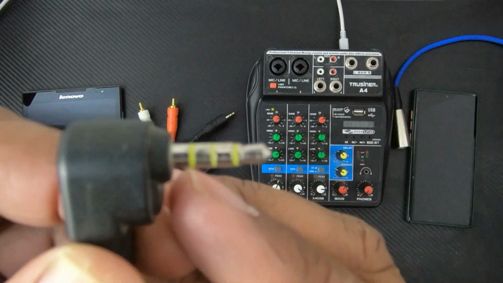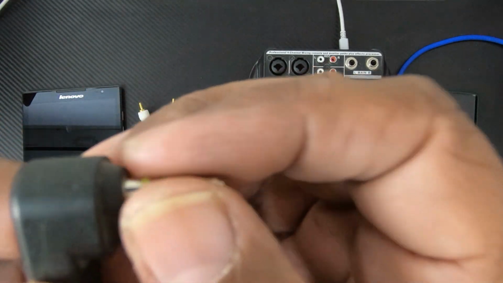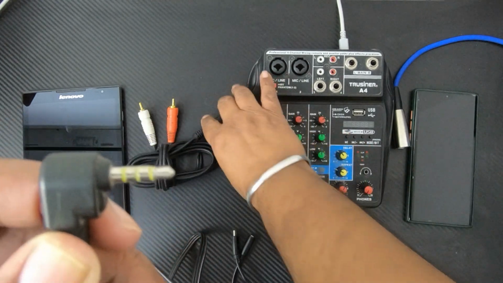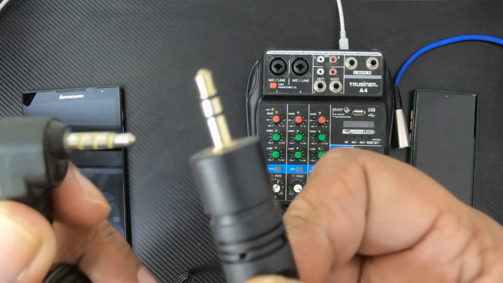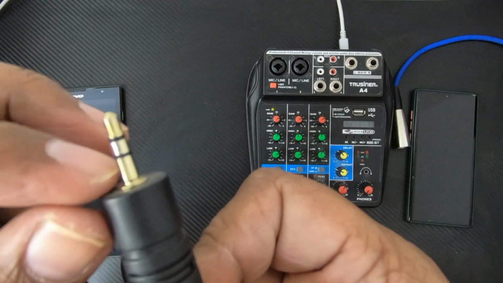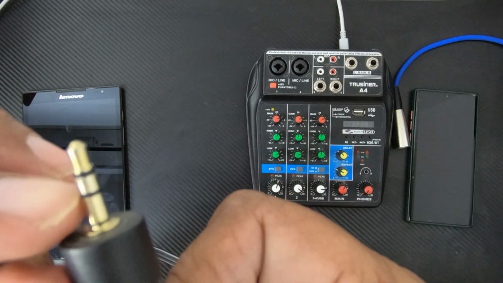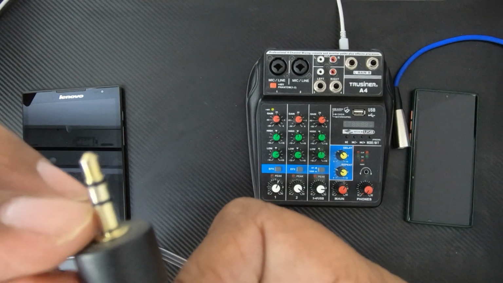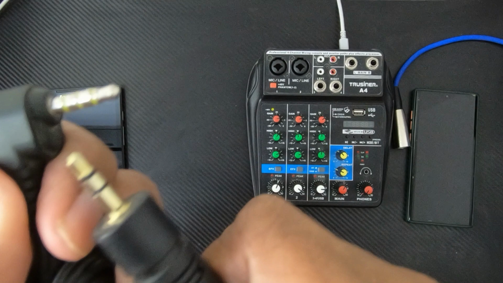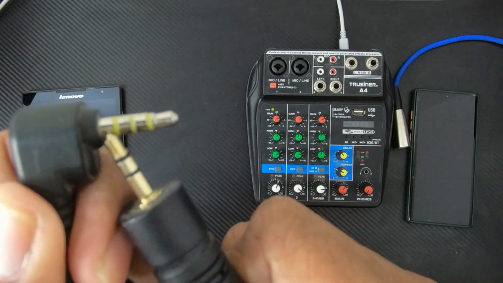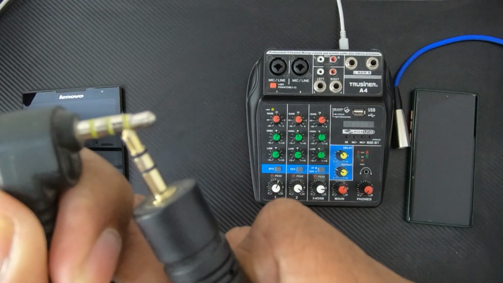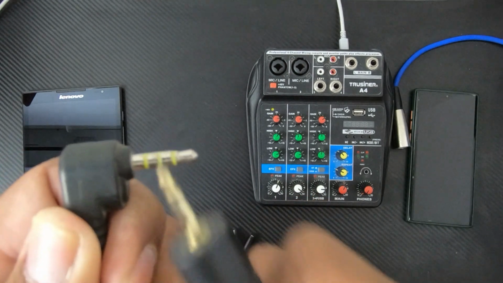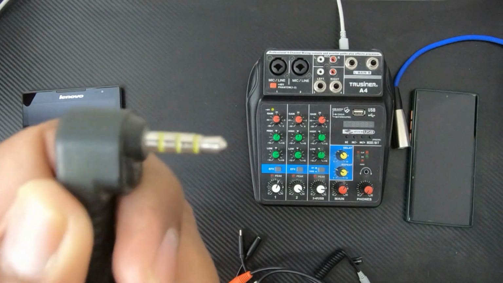So guys, if you look at this, it looks like a normal 3.5 mm jack, but it is not. A 3.5 mm jack is called a TRS jack. So TRS has two rings here. You can see this, one and two, left and right stereo. But this thing has three rings: left and right stereo, and one ring for the mic. So very important, you need this TRRS cable.